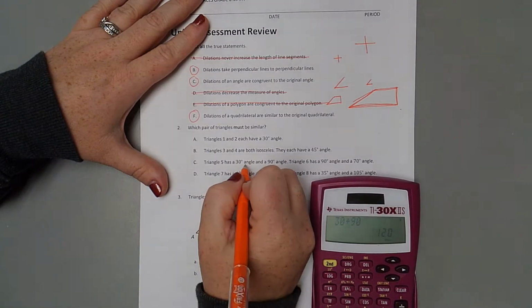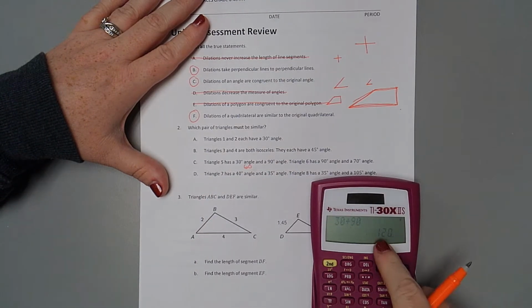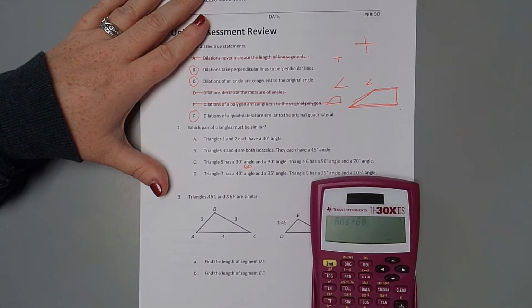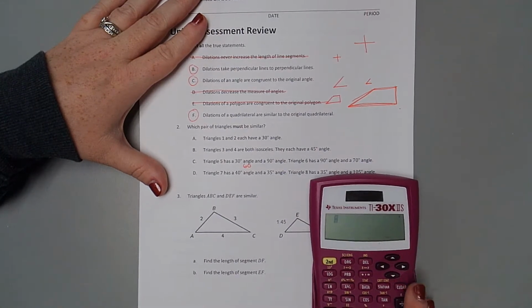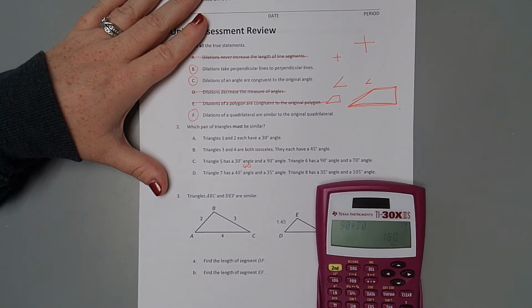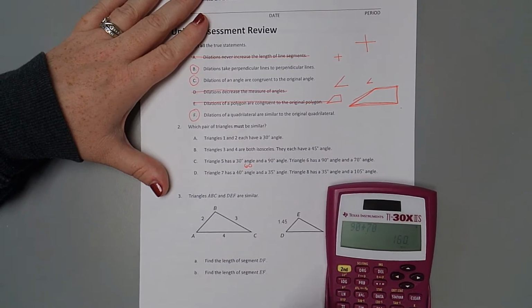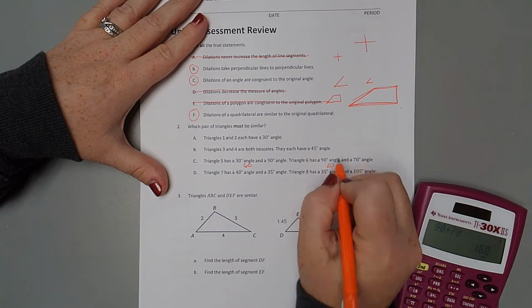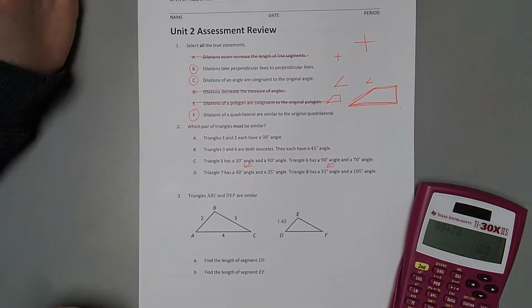So that means my third angle would be 60 degrees, because if I add 60, that's going to give us 180. And triangle 6, we have 90 plus 70, which is 160. So our third angle would be 20 degrees. So those aren't similar.